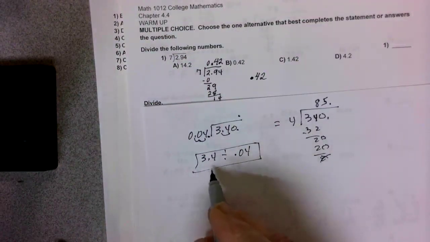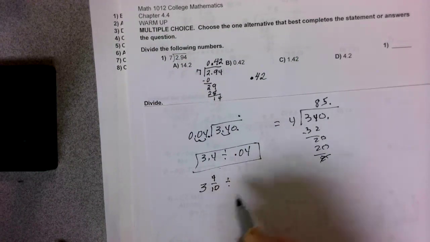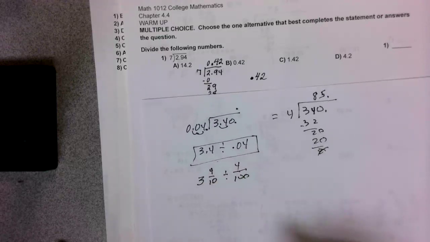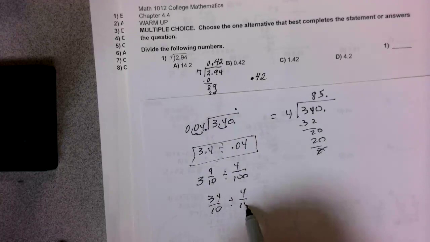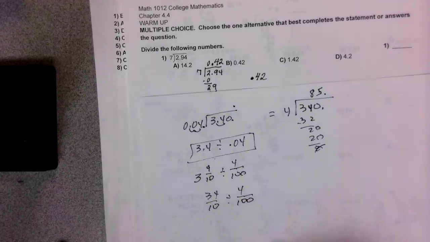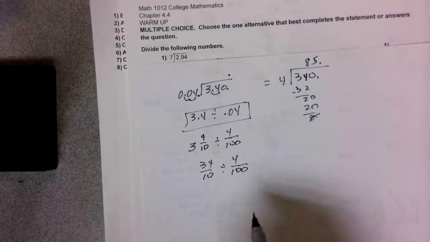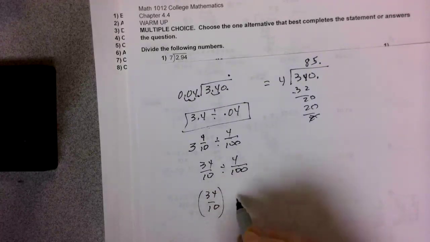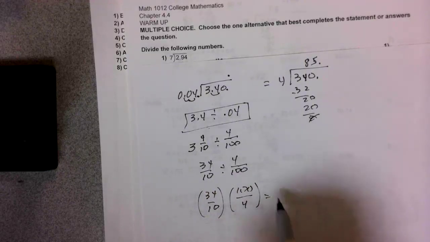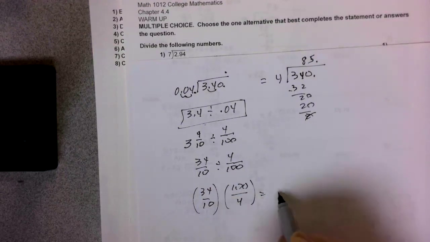You ready? So I'm going to say this is 3 and 4 tenths divided by 4 hundredths. Ready? This is now 34 tenths divided by 4 hundredths, right? Keep, change, flip. 34 tenths times 100 over 4. And what does that give me?